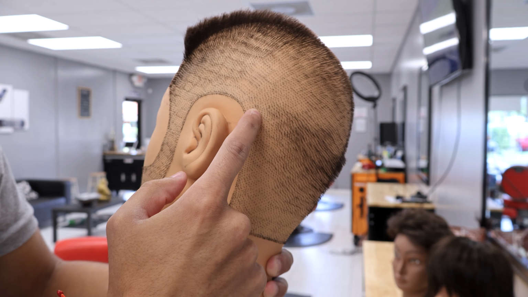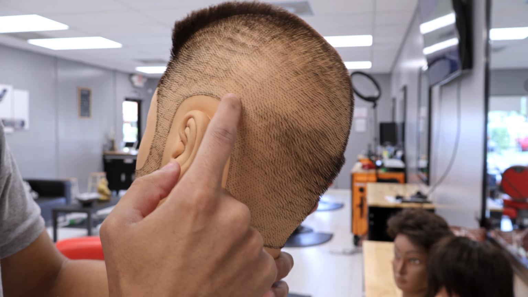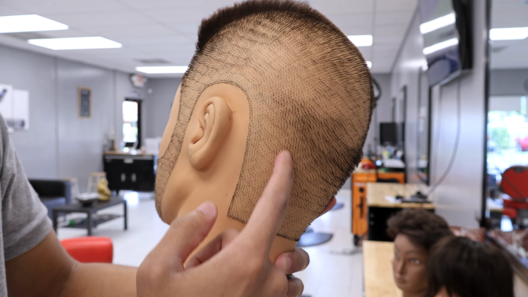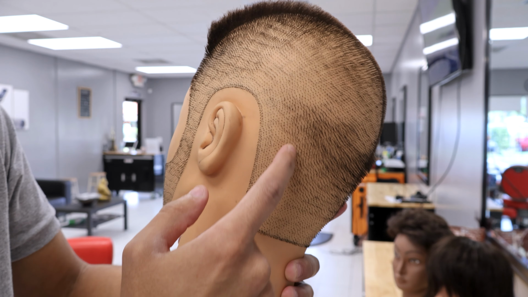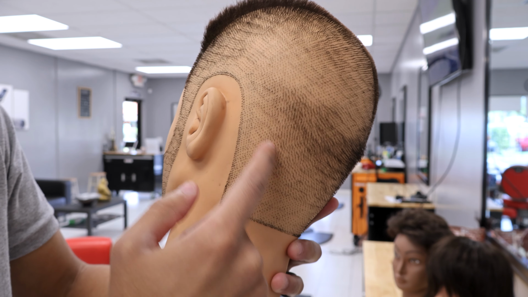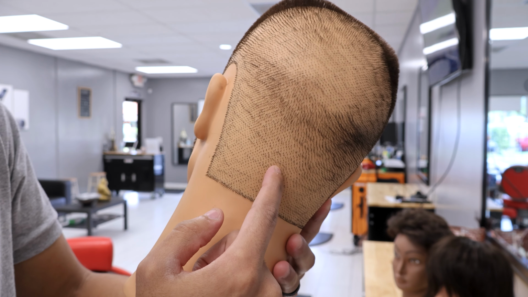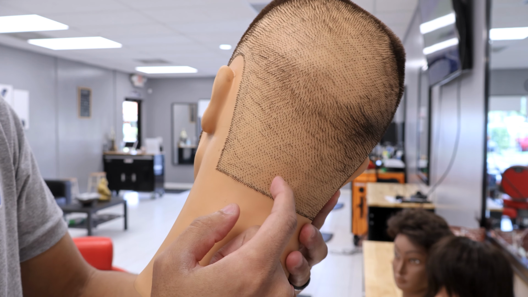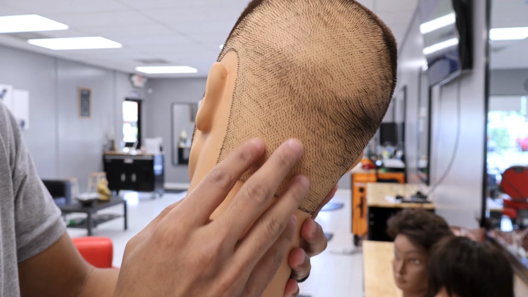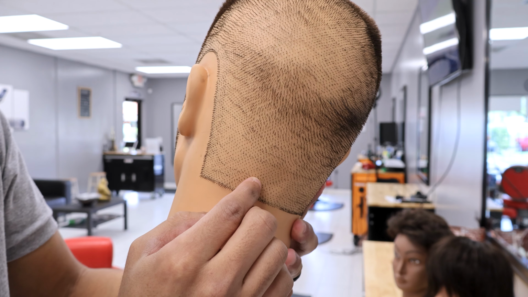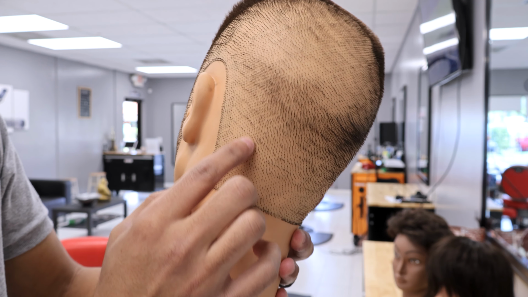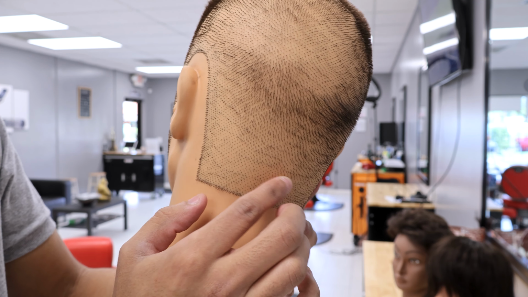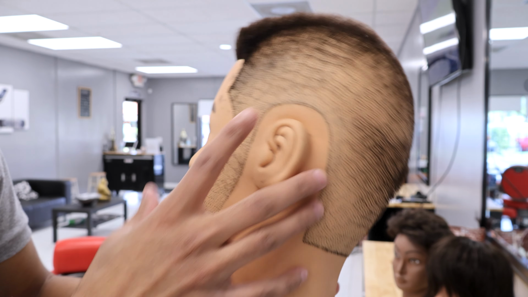Then when you get to the back here, instead of going this way, you're going to curve. You're going to drop down. That's the term. So when you drop down, it goes all the way towards somewhere here. Depending on the client, if the client says don't go too high in the back, you want to keep it lower, all right? Now if they say they don't mind, the standard for me will be somewhere here, okay? That's how you do a low fade.